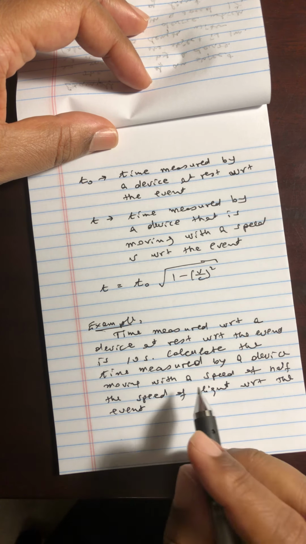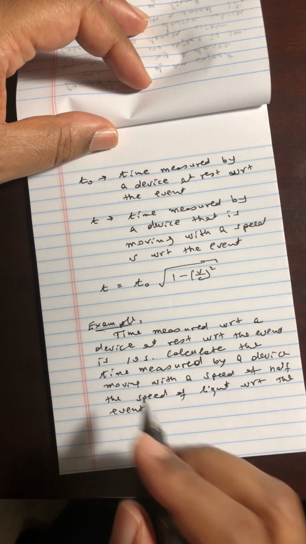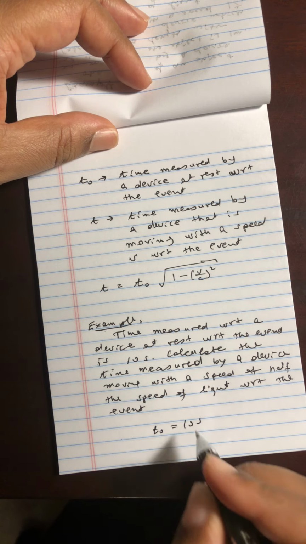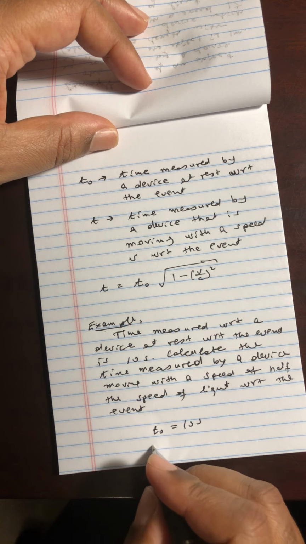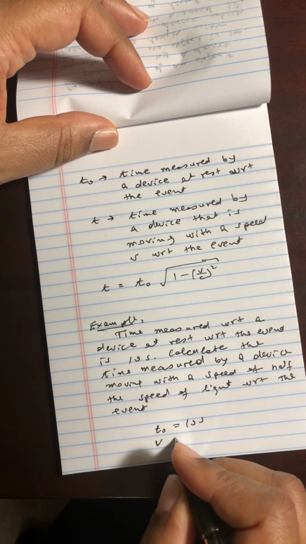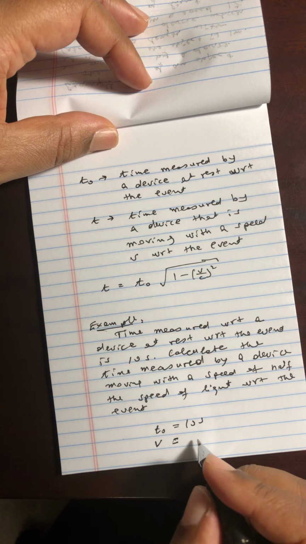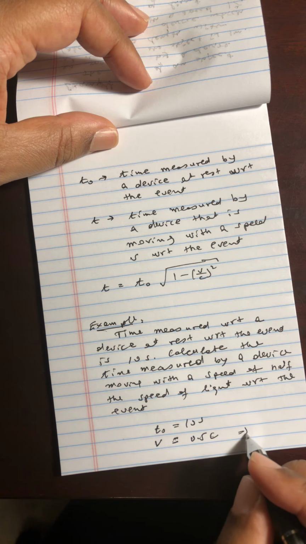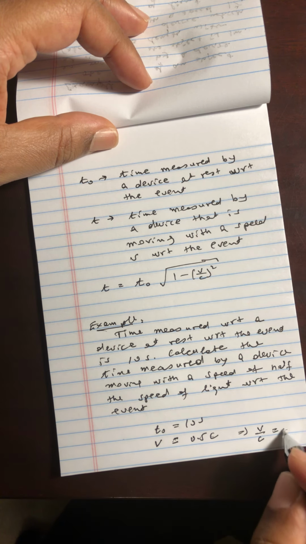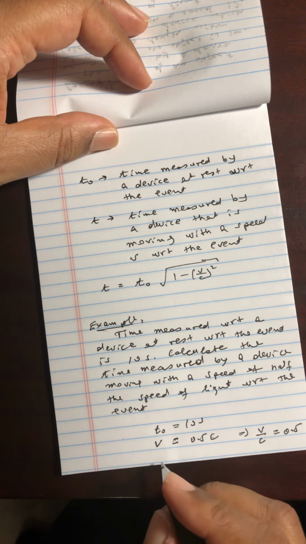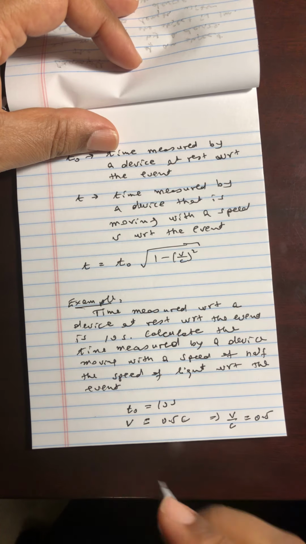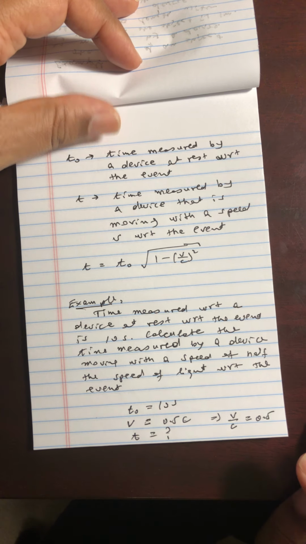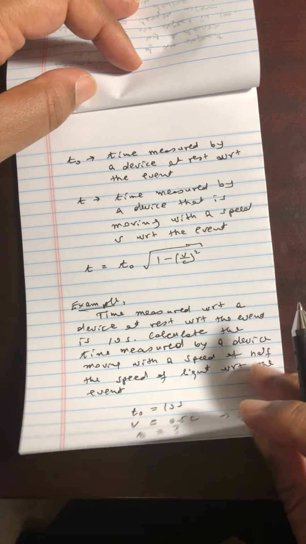Okay, so the time measured by a device at rest with respect to the event is T naught, that's 10 seconds, and the speed by which the other device is moving with respect to the event is half the speed of light, or 0.5 c. That implies v over c is 0.5, or half. So we have to calculate T, the time measured with respect to this device.